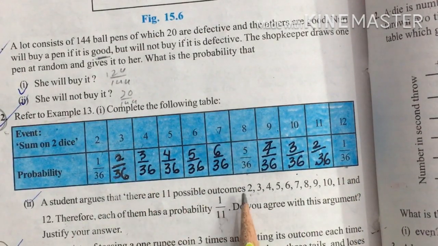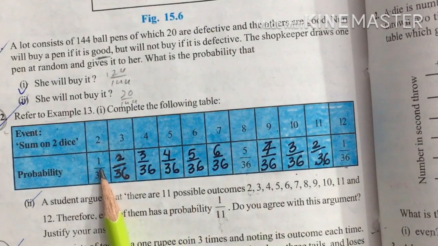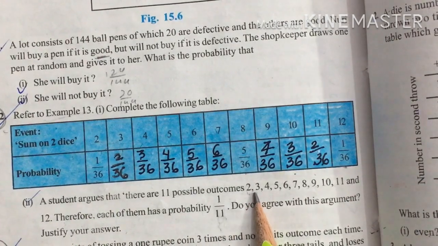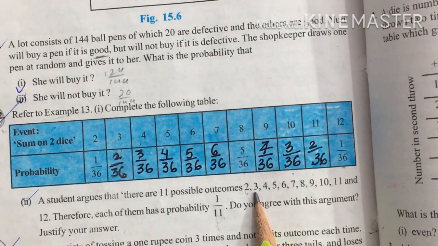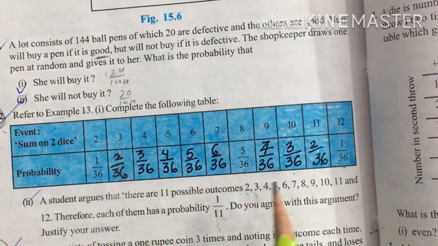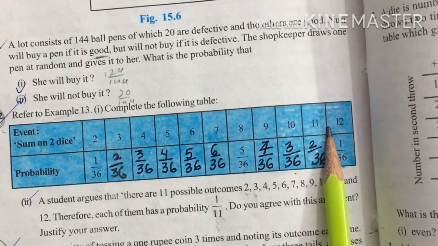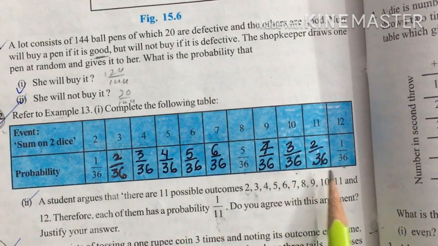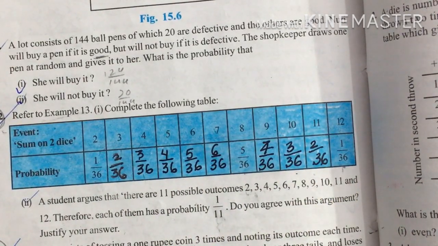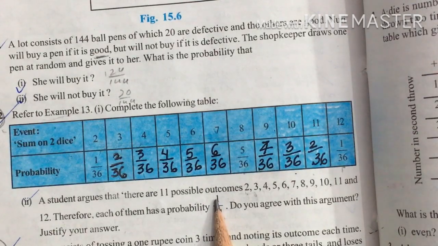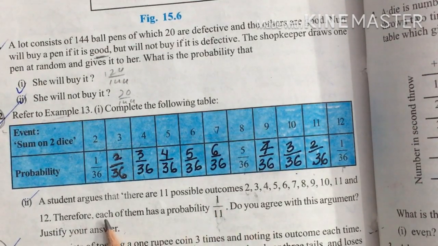If we look at the probability of getting a sum 2, it is 1 by 36. Now look at the probability of getting 3 as the sum, 2 by 36. Probability of getting 4 as the sum, 3 by 36. So all these 11 outcomes do not have equal probabilities. That's why they are not equally likely outcomes, and that's why the student is incorrect. So we don't agree with this statement. He is wrong to consider these outcomes as equally likely.